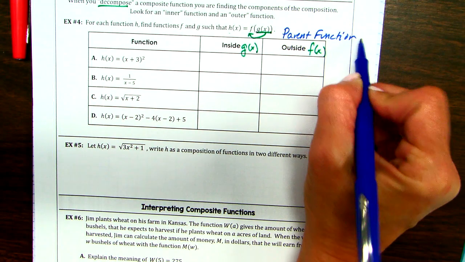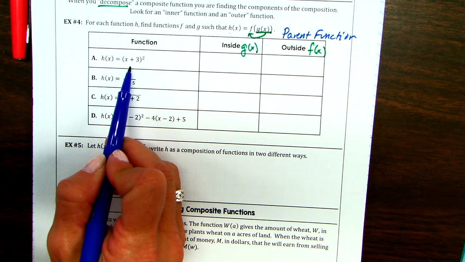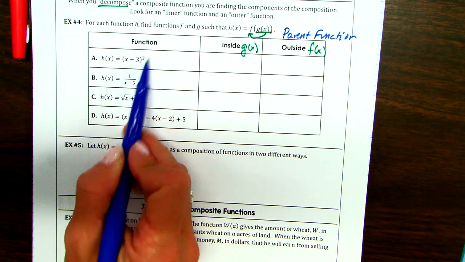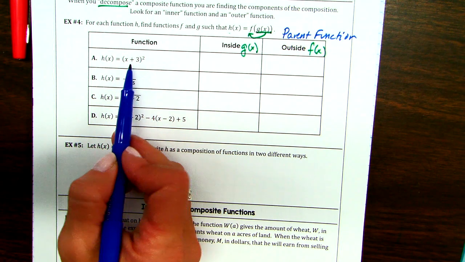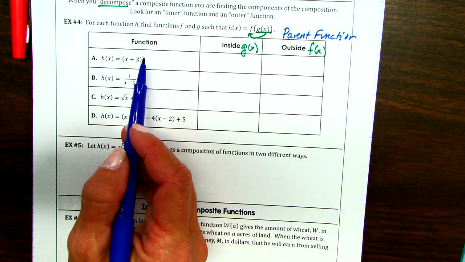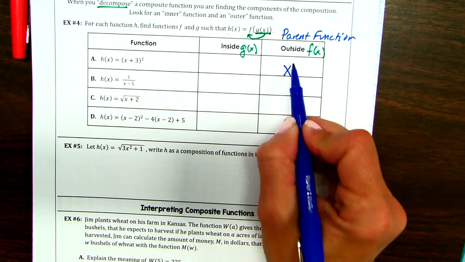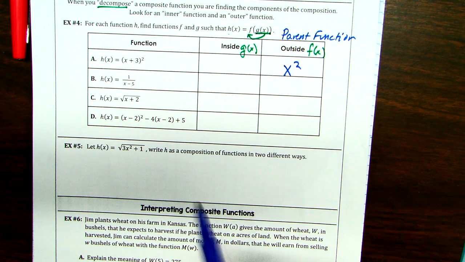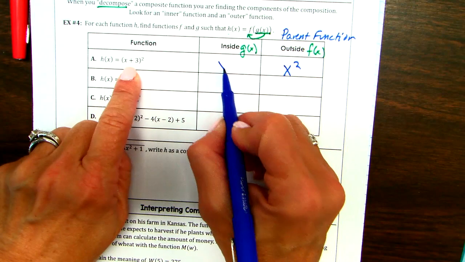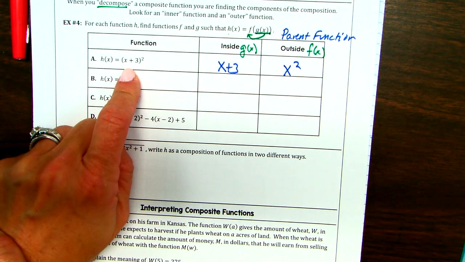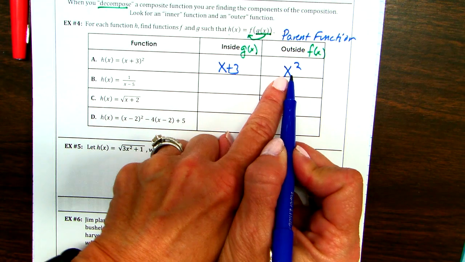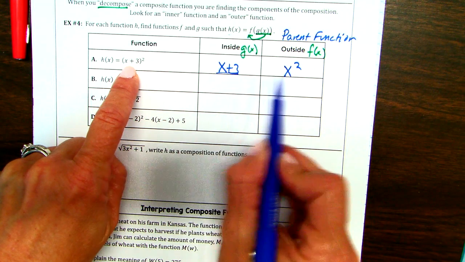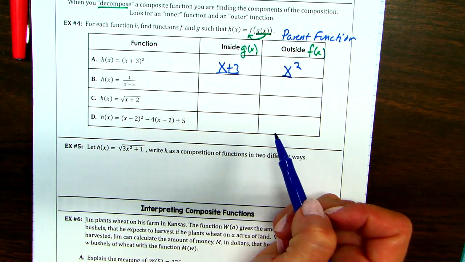Okay? Just looking at this, algebra people, this is a quadratic, right? A parabola, moved left 3 places. What's the parent function of x plus 3 to the second? What are all the starting points, the most basic graph of this? X squared, right? That's your outside one. What did we plug in for x? X plus 3. Check it in reverse. If I plug x plus 3 into here, do I get this? Yeah. X plus 3 in for x would be this.